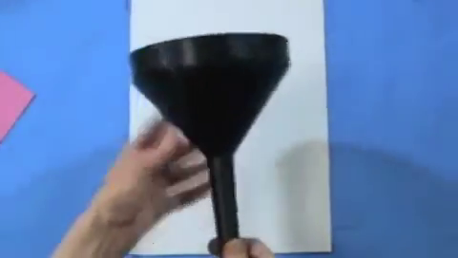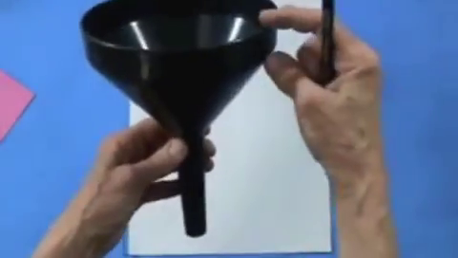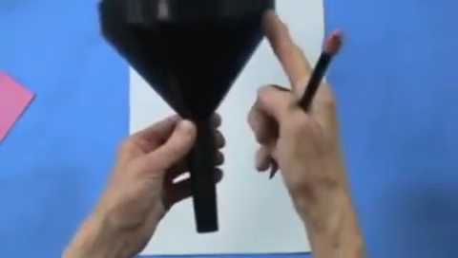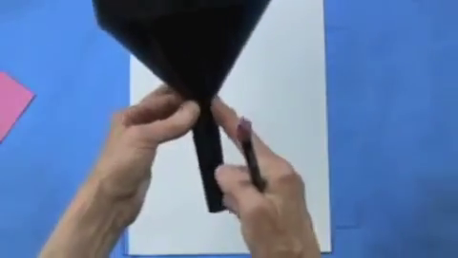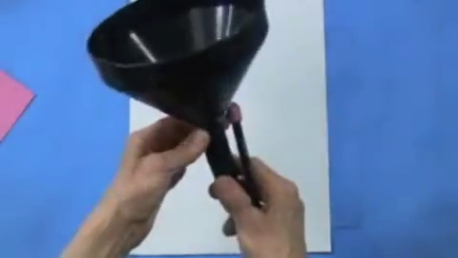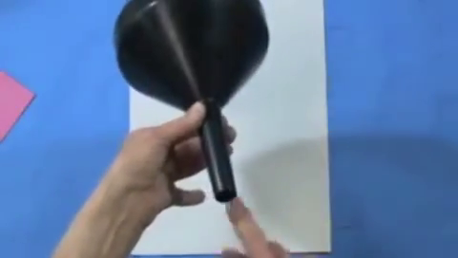Now, while they're doing that, each table becomes a drawing group. And I have certain things that I have them draw, and I just rotate the items from the group. So each group has a chance to talk about and draw each item. For instance, I've got the funnel, and their group would have to identify which forms. Okay, this part's a cylinder. This part is a cone. This part is also a cone. So they're going to draw it either this way or this way. So they're going to have to show an opening either in this side or this side. So we've got the funnel.